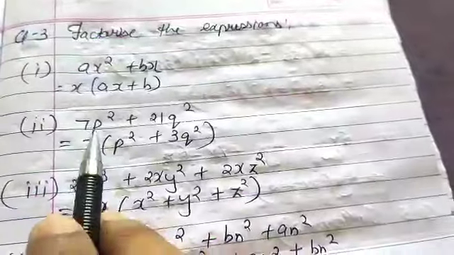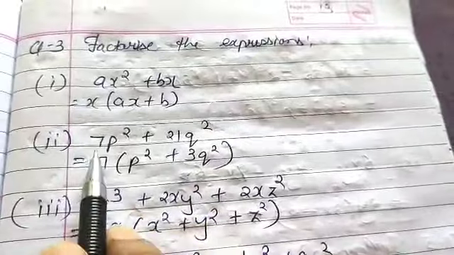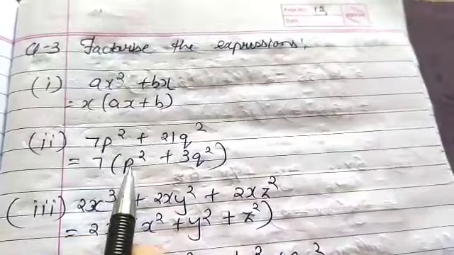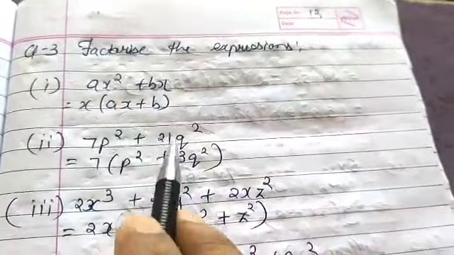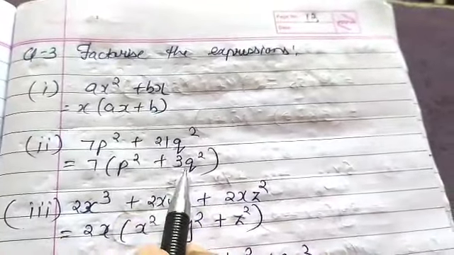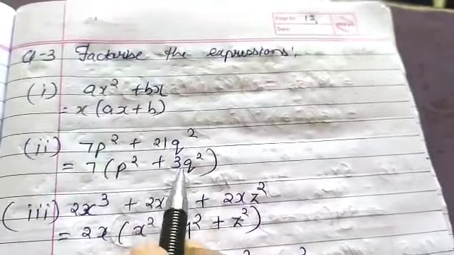Now the next one is 7p square plus 21q square. Here also I see 7 is common, so I will take 7 outside the bracket. Then what will be left inside the bracket? p square plus, 7 threes are 21, so here 3 will come and q square as it is, that is 7 in bracket p square plus 3q square.